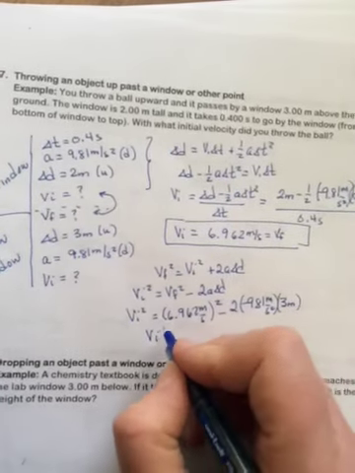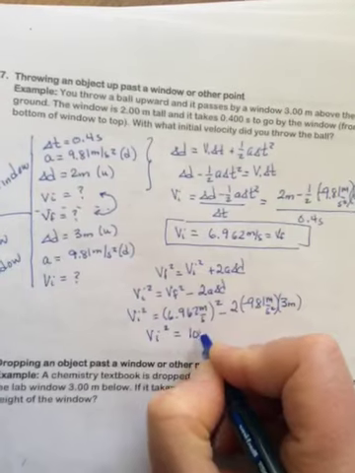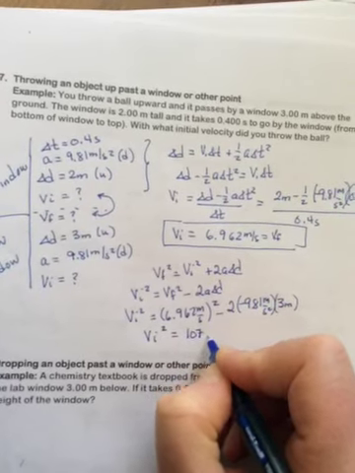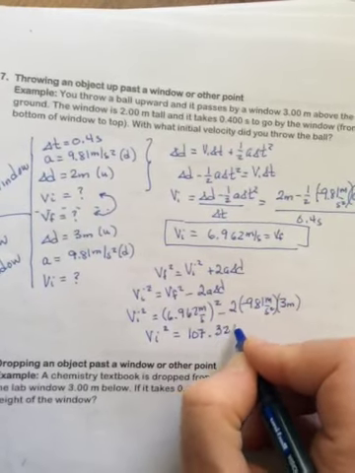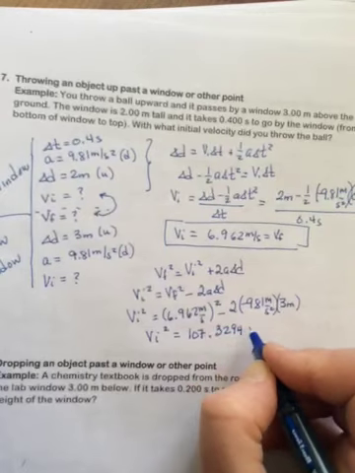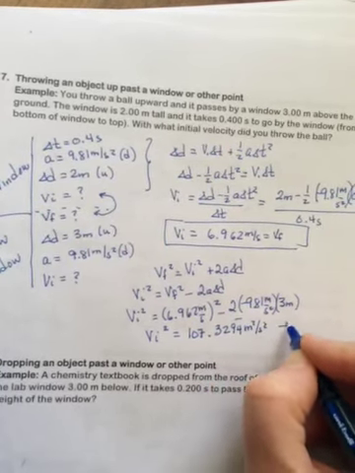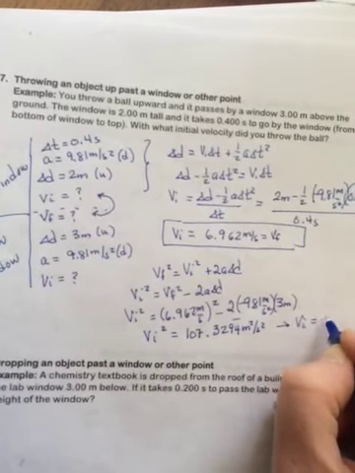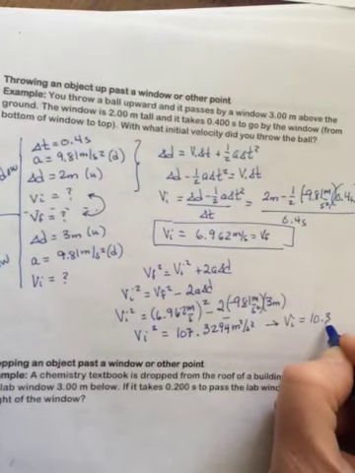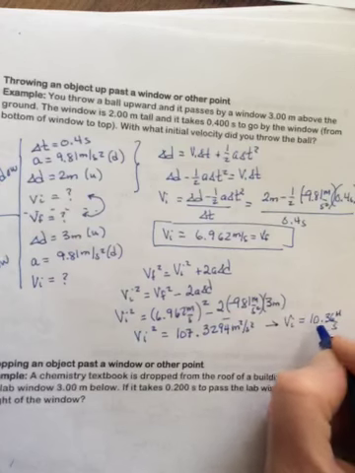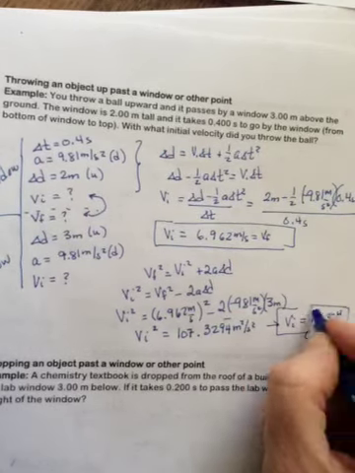And before you take the square root, you should get 107.3294, and it looks like the 4 is repeating. Meters squared per second squared, take the square root, VI is equal to 10.36 meters per second. Okay?